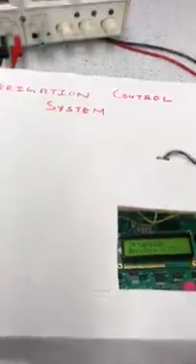So this is an irrigation control system that I have made.